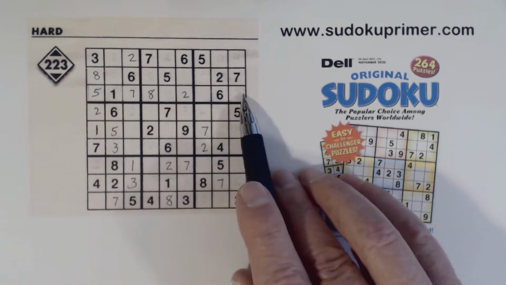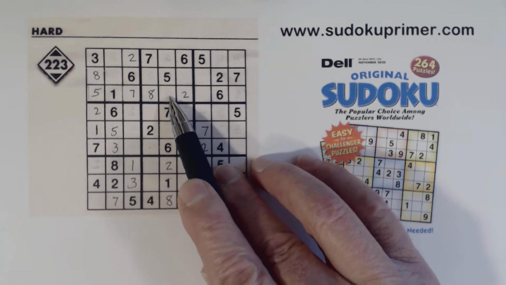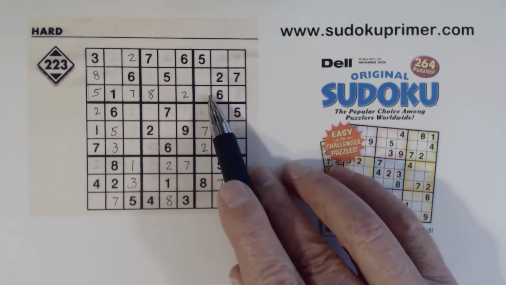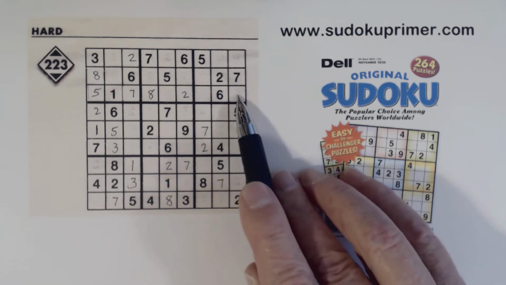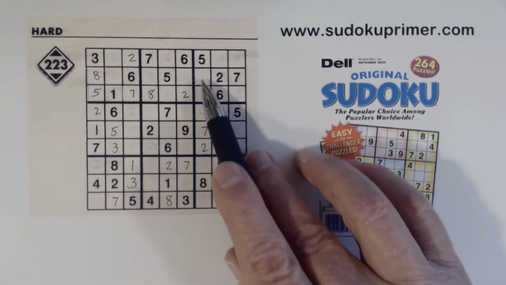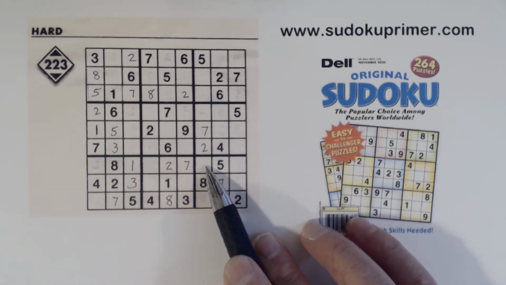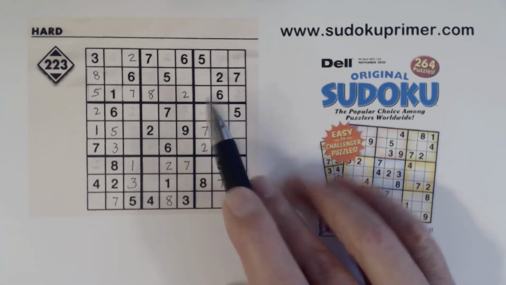We're only missing 3, 4, and 9 in this row, so that has to be a 3 or a 4 right there. So the 9 has to go here or here. If we put the 9 right here, we'd have 3 4 twins right here. And that couldn't be a 3 or a 4, so we know that has to be the 9.